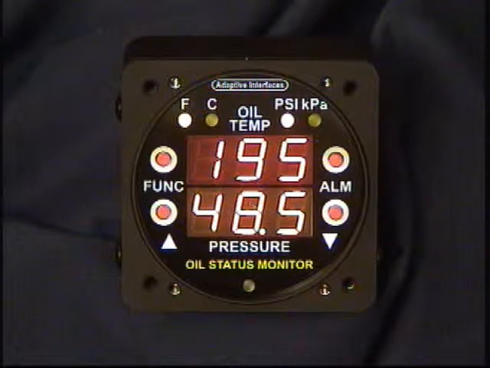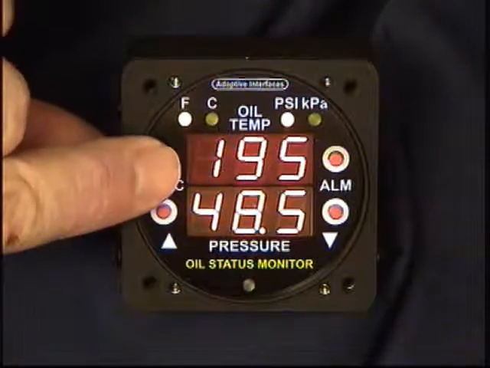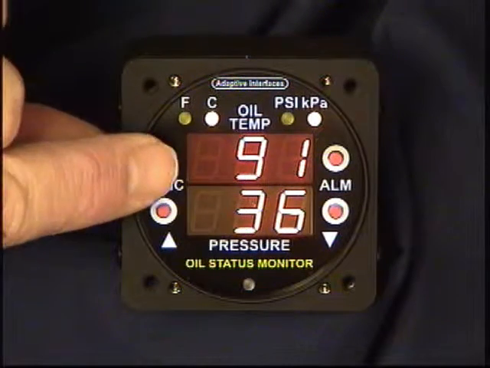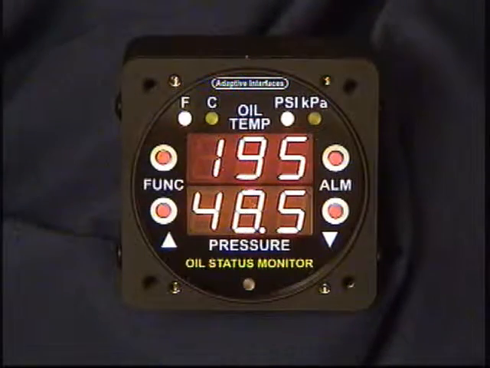In this mode, the instrument has two digital displays, the top display being oil temperature and the bottom display being oil pressure. Right now it is set for English units so that the upper display shows 195 degrees Fahrenheit and the lower display shows 48.5 psi or pounds per square inch. By using the function button, this can be changed to a metric display. Now the instrument is showing 91 degrees Celsius for oil temperature and 36 kilopascals for oil pressure. This can be turned back to English units by simply pressing the function button again.